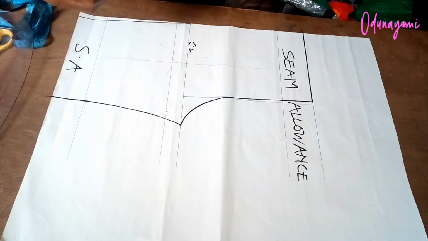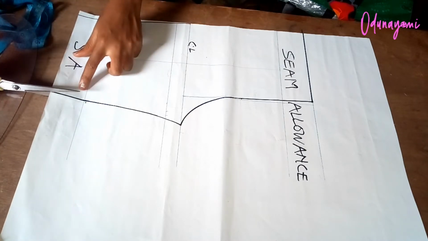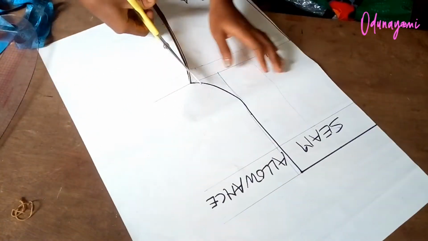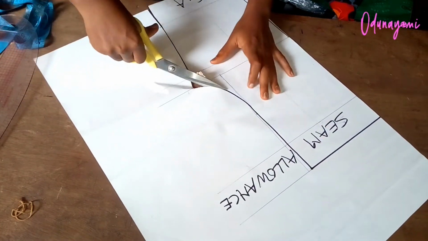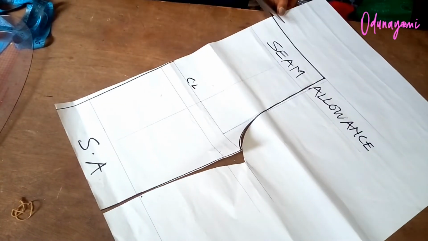So now it's time to cut our front pattern. If there's a part you don't understand, please just drop a comment in the comment section. I will respond to it as soon as possible.